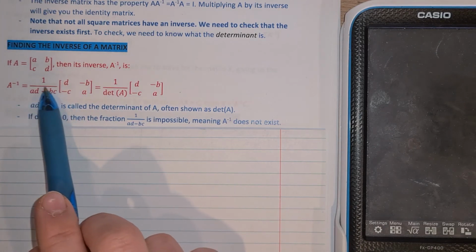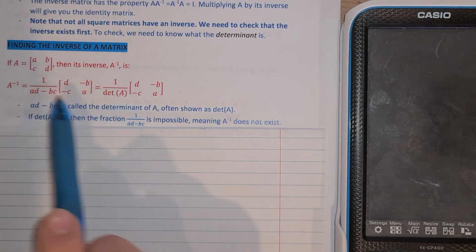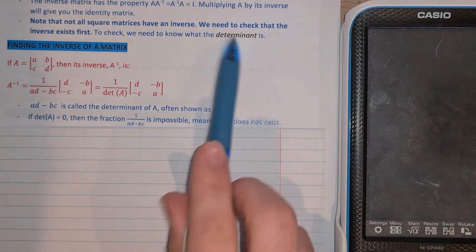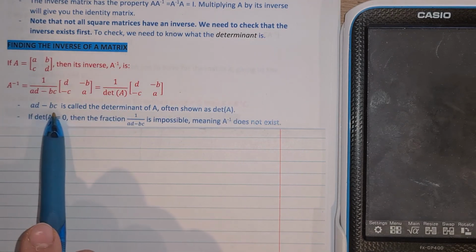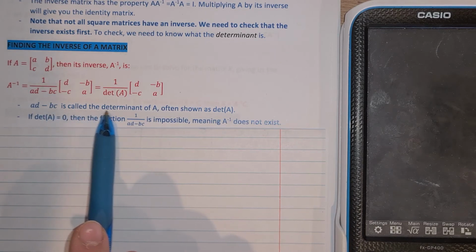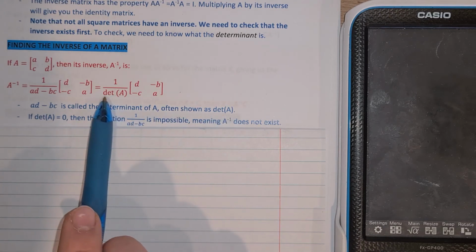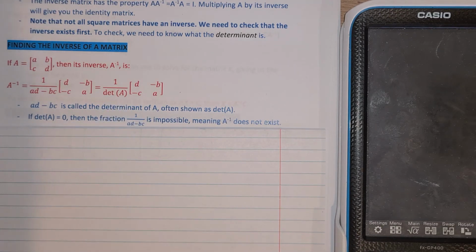This AD minus BC is known as the determinant of A. So that's what we spoke about just before. AD minus BC is called the determinant of A, and it's often shown as det A, shown here as well.